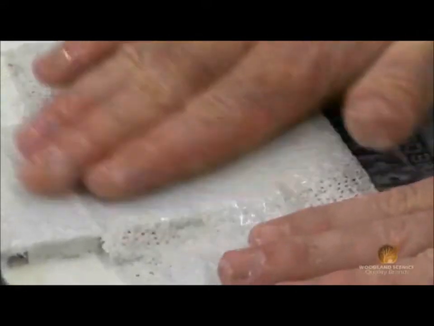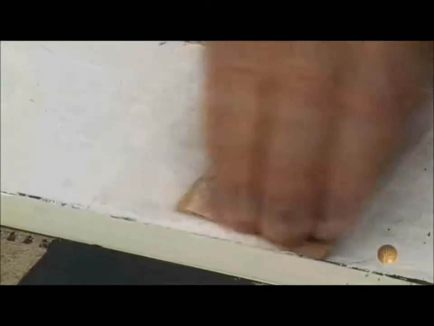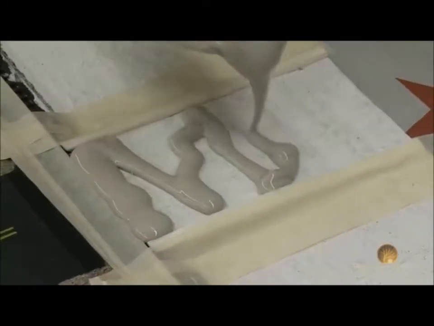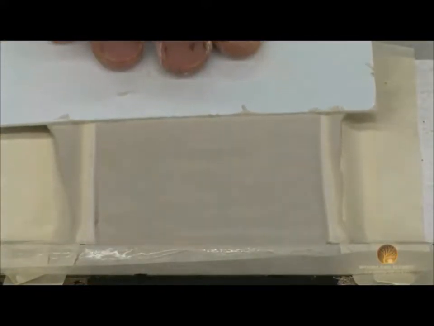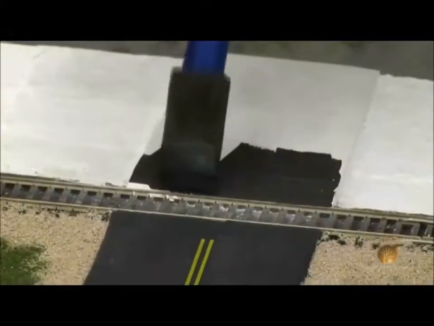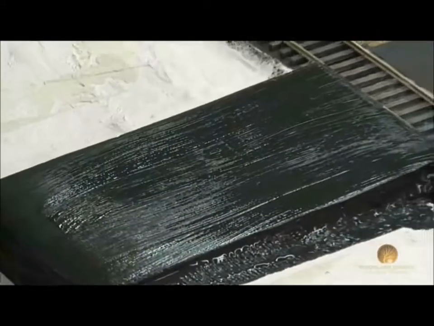Allow plaster cloth to dry completely. Then, lightly sand smooth in preparation of your paving tape. Apply your paving tape to the outside edges of your road and fill with Smooth It. Spread the Smooth It level so the road bed is flush with the top of the rails. Once the Smooth It has dried, sand smooth and apply a layer of Woodland Scenics asphalt top coat.